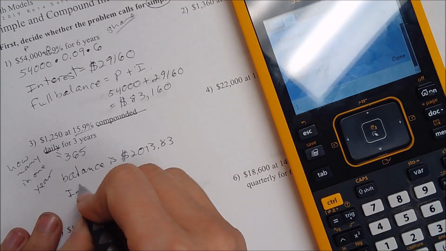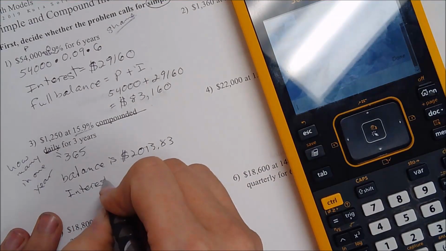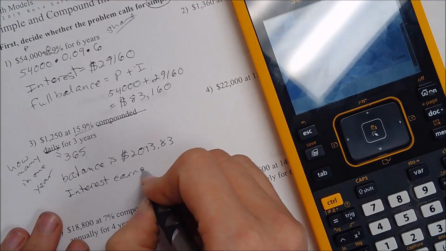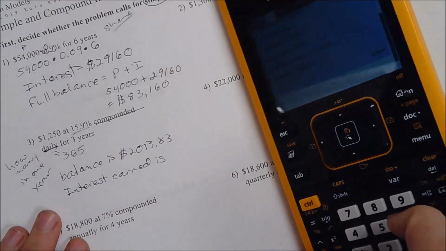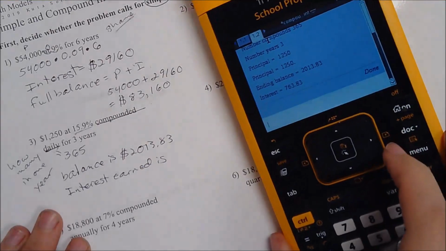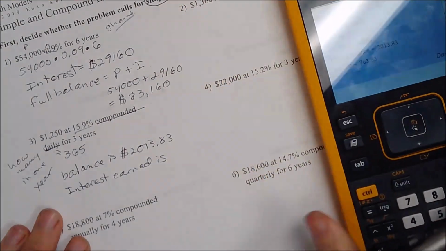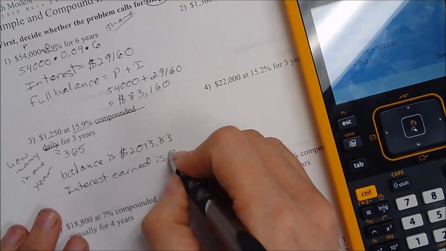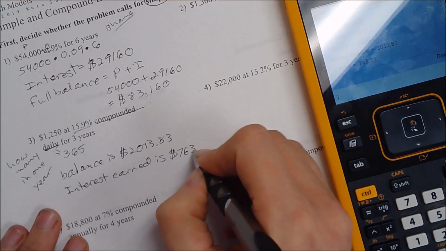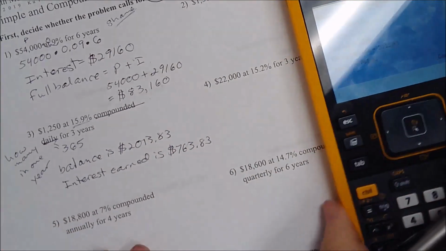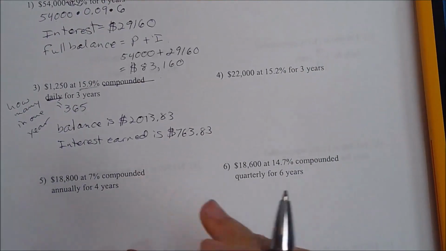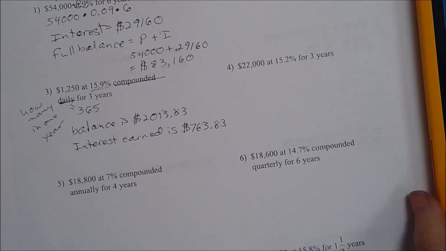And the interest we earned is $763.83. And that's basically it. That's how you use the program. Let's do one more of those.